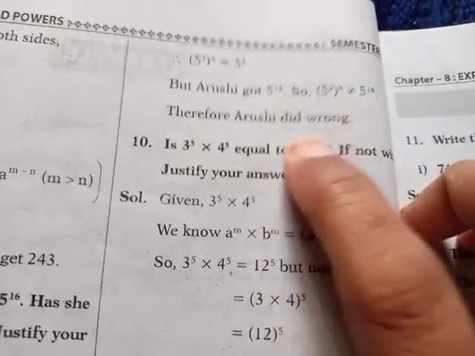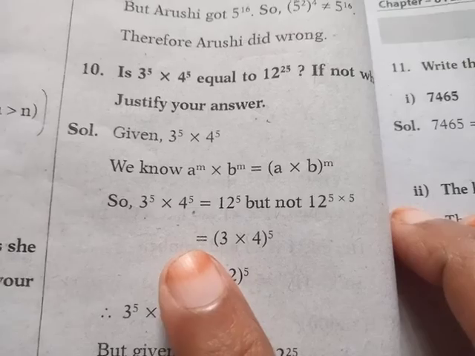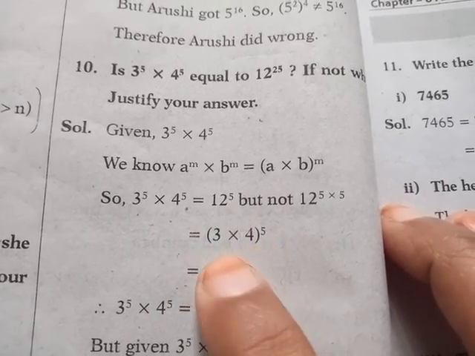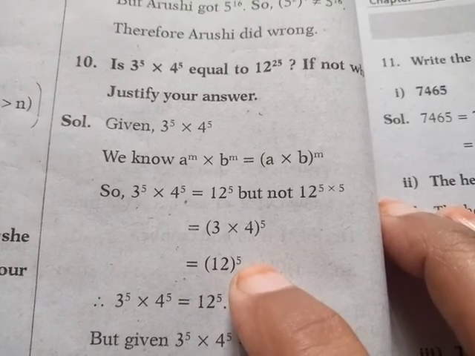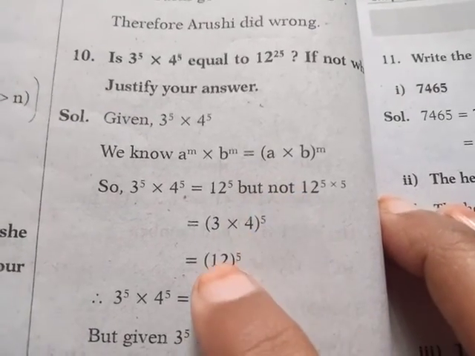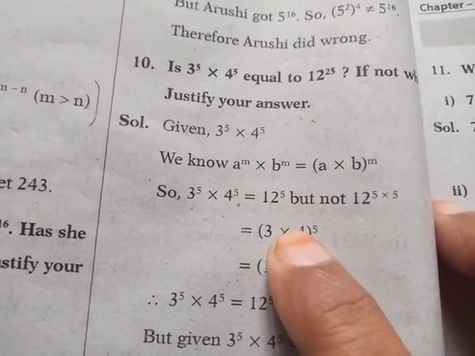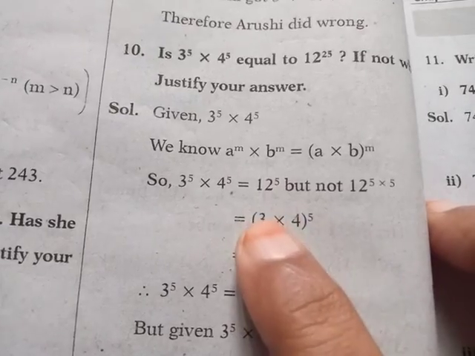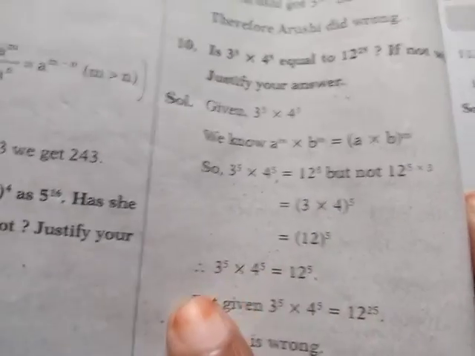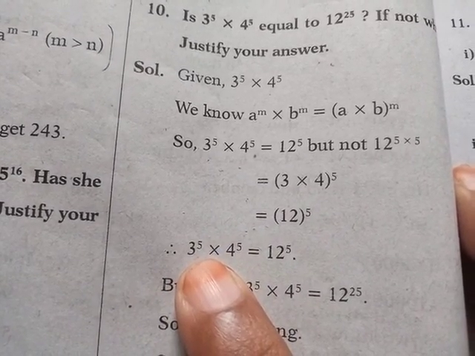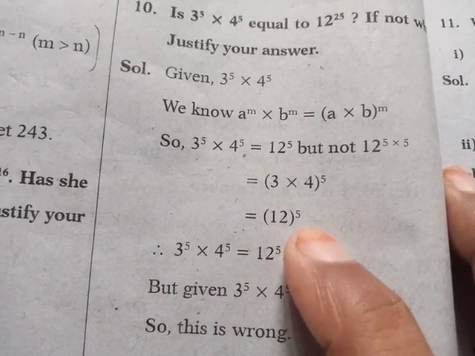ఈ రెండు సమానం కాదు. But not 12 to the power of 5 into 5 is equal to (3 into 4) whole to the power of 5 is equal to 12 whole to the power of 5. ఏంటి 12 whole to the power of 5. అర్థమైందా? ఇది 3 4s are 12 whole to the power of 5. Therefore 3 to the power of 5 into 4 to the power of 5 is equal to 12 to the power of 5. ఎంత వస్తుంది?